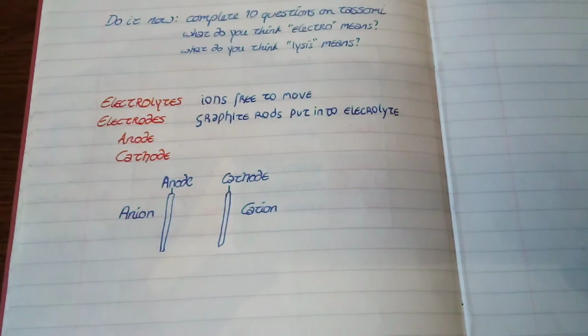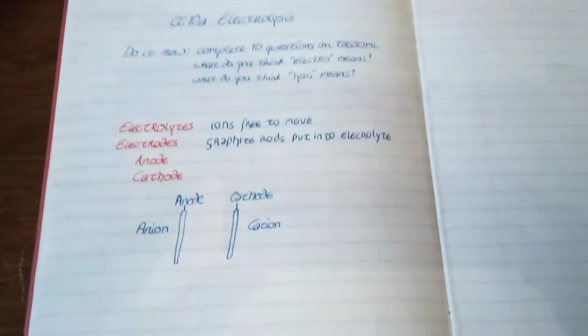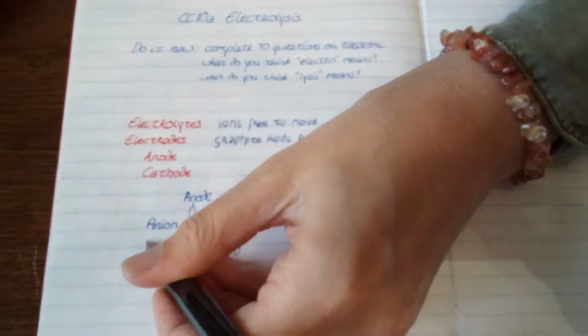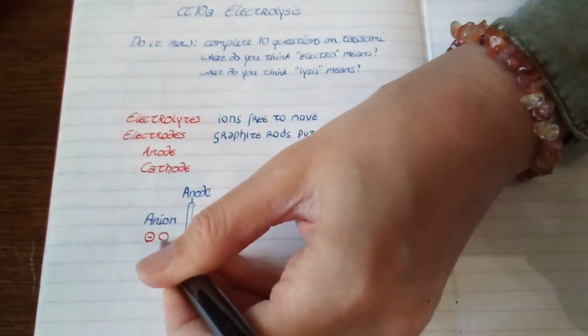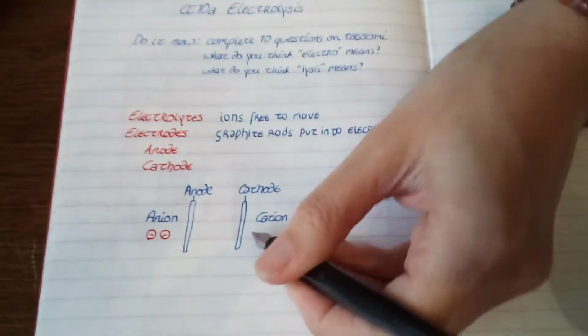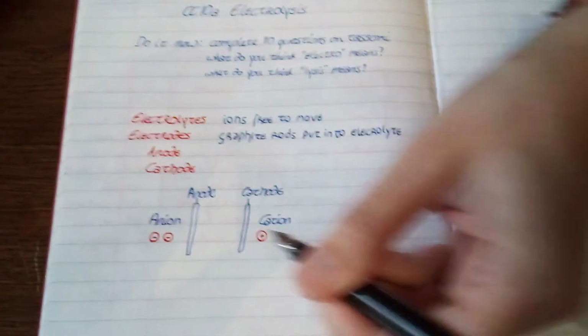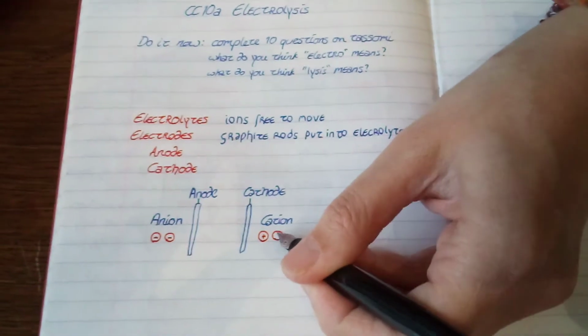And we've got two. We've got the anode and the cathode. Now we've already learnt about anions, which are negative, and cations, which are positive.